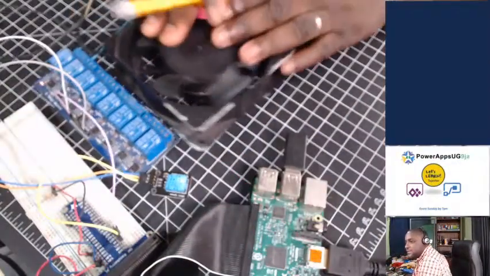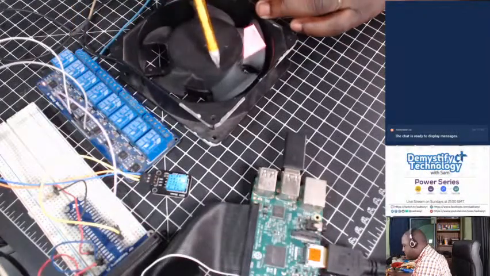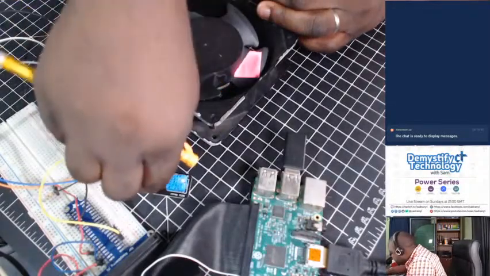As you can see from here, we have our relay, which is controlling this fan. There's a temperature humidity sensor, and the last time I bent it, I don't know if you can see this, but let's see.